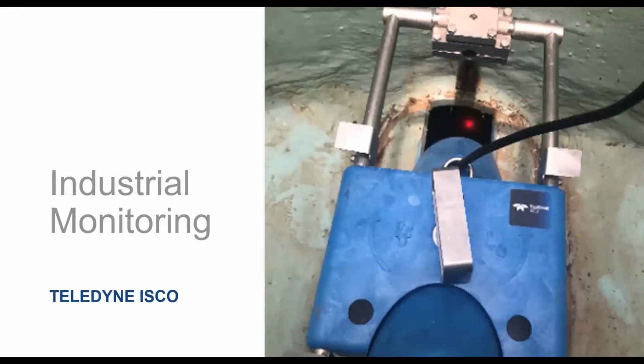Here it is again. You can see the laser dot on the water. 2 bolts hold that bracket on the wall, so very easy install.